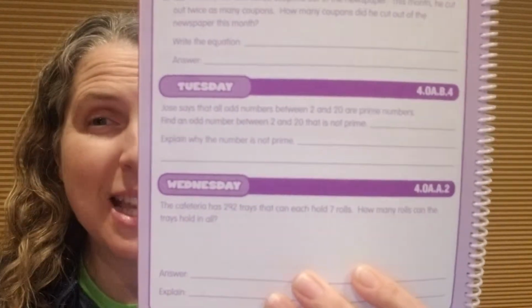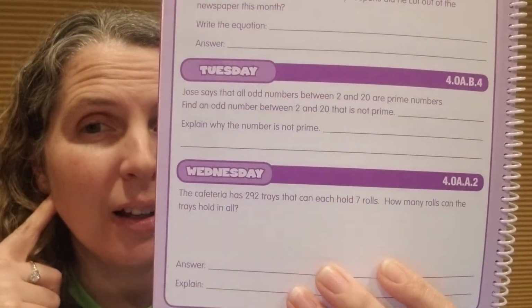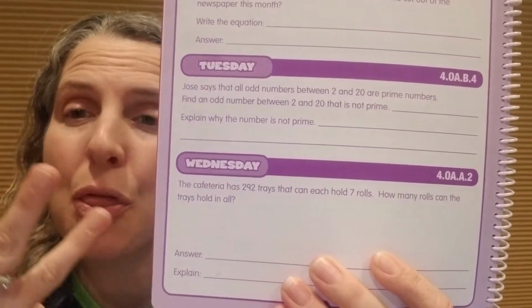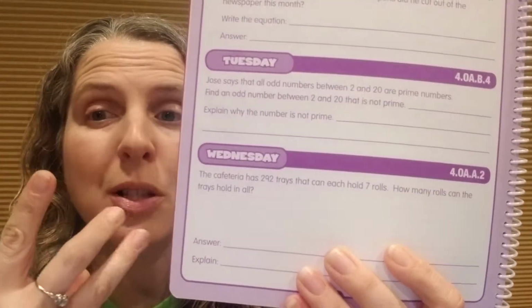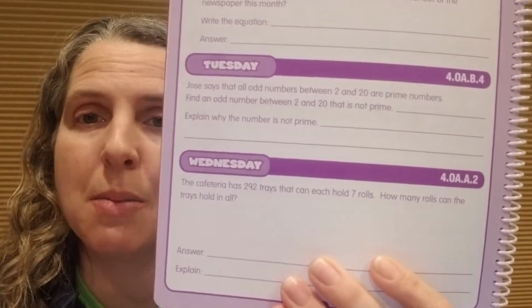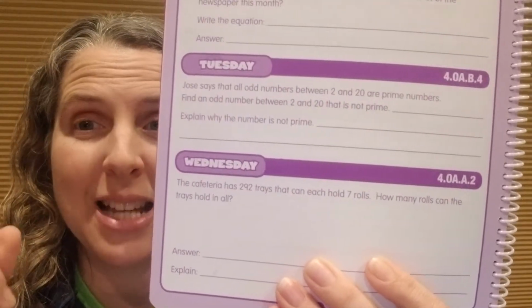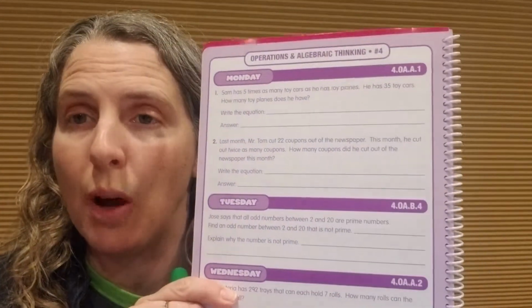You should be saying it out loud right now. It's not prime because it has 3 factors. We know it's 1 and 9, but what else can I use to make 9? 3 times 3, so 3 is another factor. So you should have a sentence written here. Explain why the number is not prime. Hopefully you restated it. 9 is not prime because it has 3 factors, 1, 3, and 9. Okay? All right, go on to Wednesday.